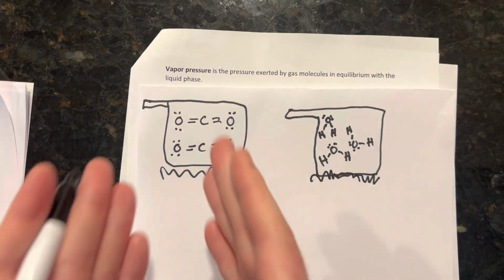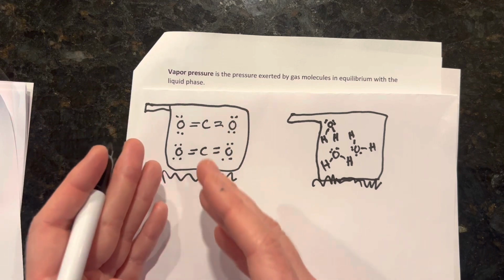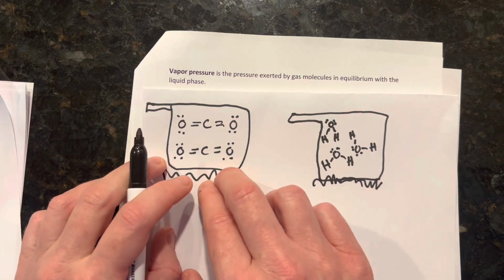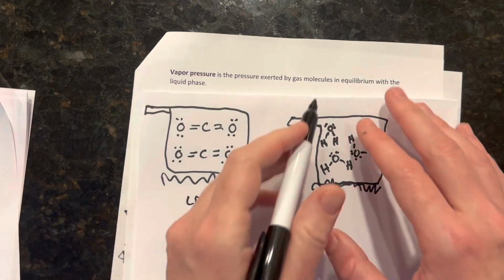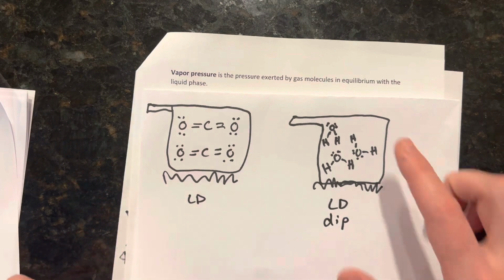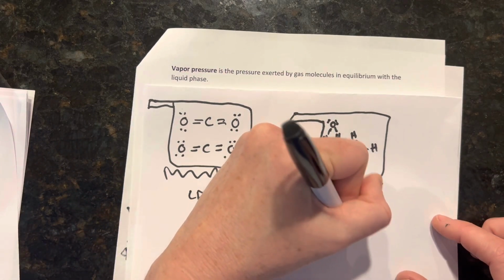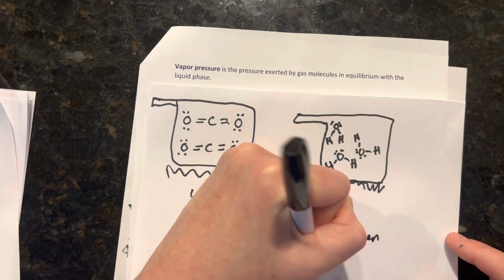Okay, so if you're boiling dry ice and you're boiling water, dry ice will boil really, really fast. We already know it should have a lower boiling point because dry ice only has London dispersion forces, whereas something like this has London dispersion, dipole-dipole because it's polar, and hydrogen bonding. Meaning the forces holding them together.